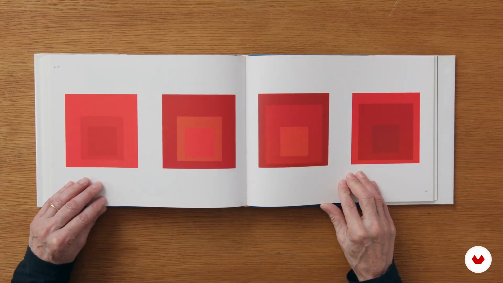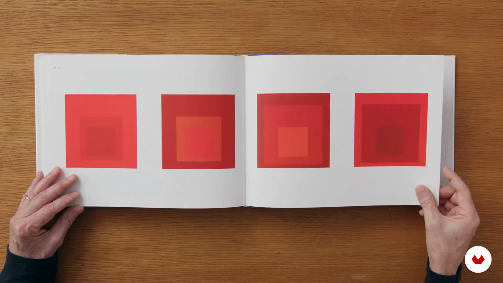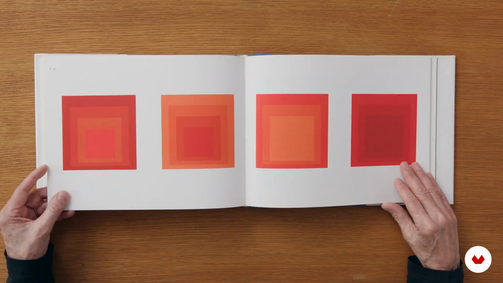And finally, the last thing I'll show you in this book is this beautiful series of red compositions, all homage to the squares. One of the things that Albers talks about in his teaching is the idea that we all have a different idea of what red is. And oftentimes he would experiment with this, asking his students to bring samples of whatever they think of as red. And here we see all these different reds: bright reds, dark reds, light reds, vivid reds, dull reds.